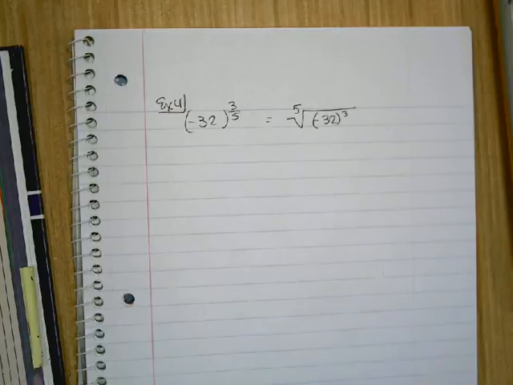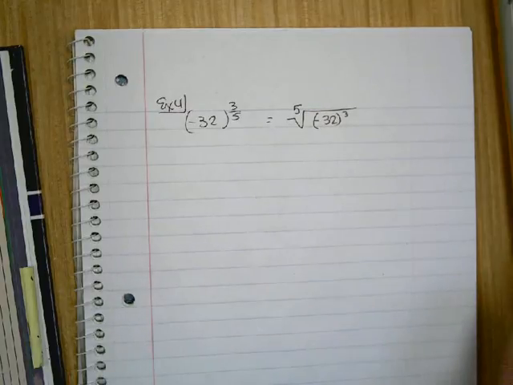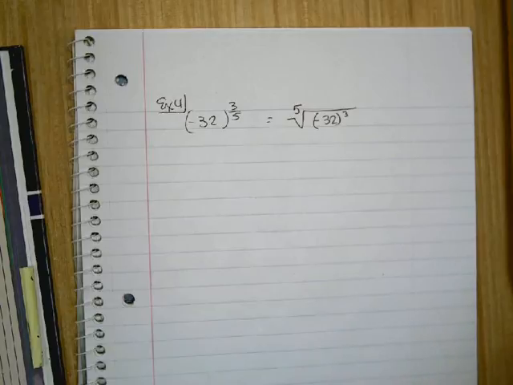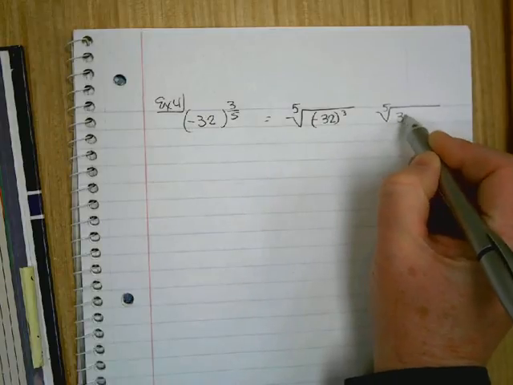Negative 32. Can it be written as something to the 5th power? Because the way I've got this written, what is negative 32 to the 3rd? That's the fifth root of 32,768.